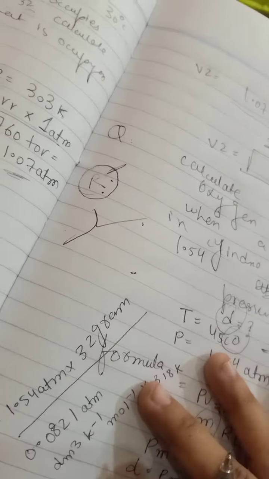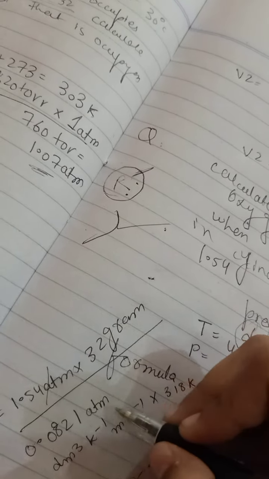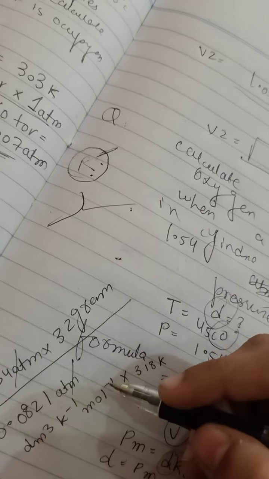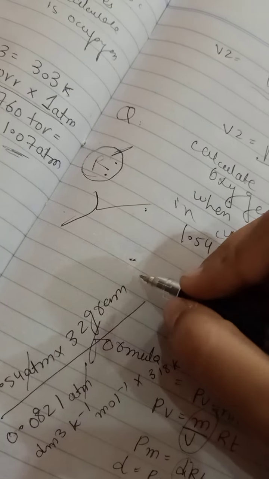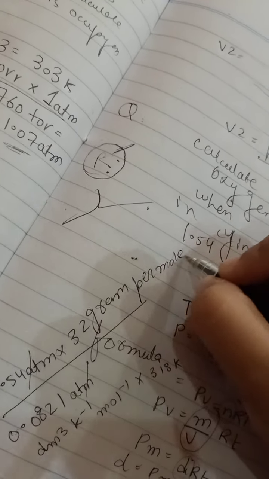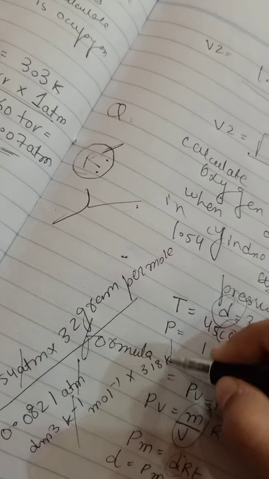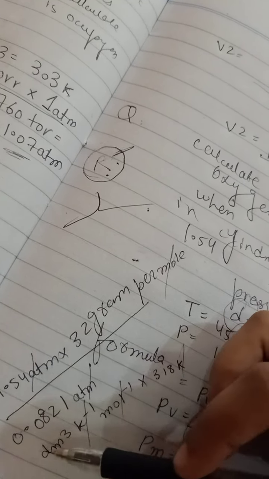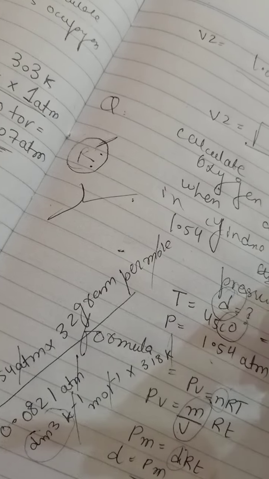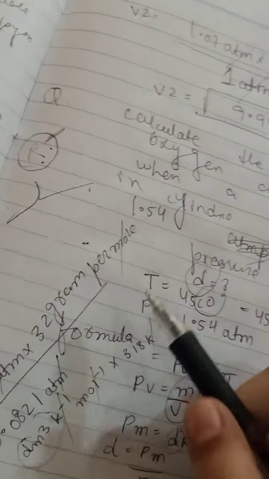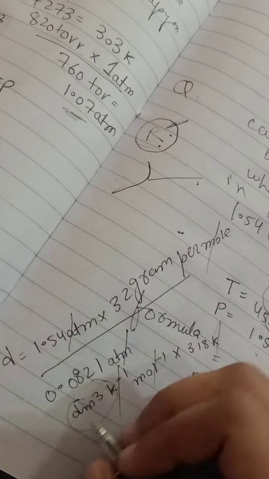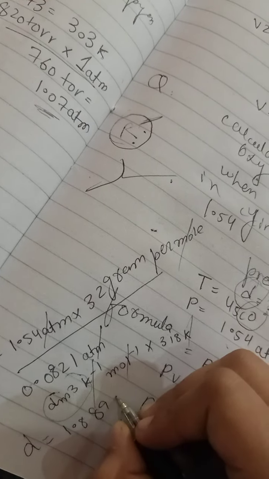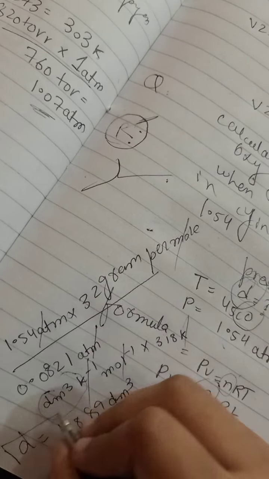So here we can see that atm will get cancelled with atm, Kelvin will get cancelled with Kelvin, and mole will get cancelled with mole, as with the gram per mole. Here you can see what's remaining, that is dm cube. We have to find the density in gram per dm cube. So after multiplying and dividing, D is equal to 1.889 gram per dm cube, and that is the answer.